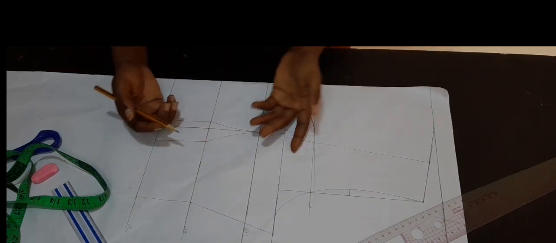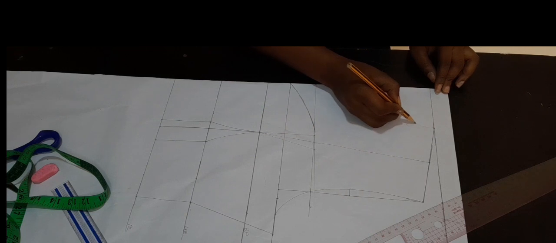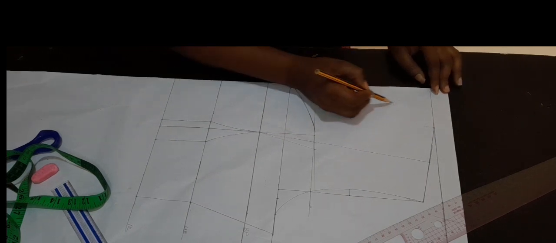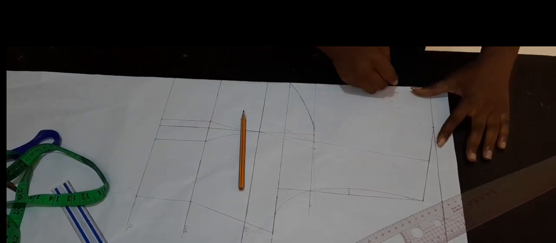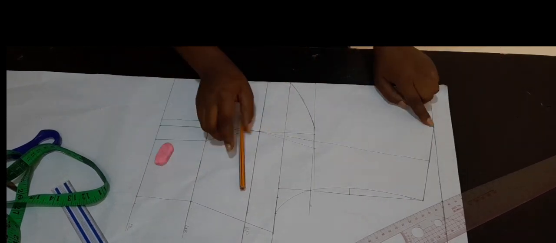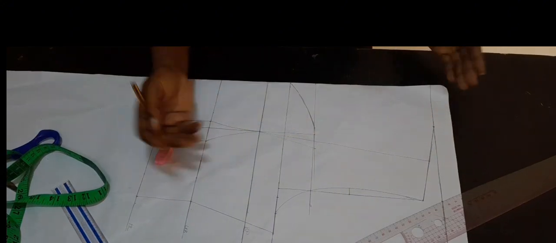Right now, the next thing I'm going to be doing is to show you how to connect to create the Queen Anne neckline. From that point, usually we always have 3x3. We are not going to be working that way right now. So that is off, so I have to take it off so I can explain better.